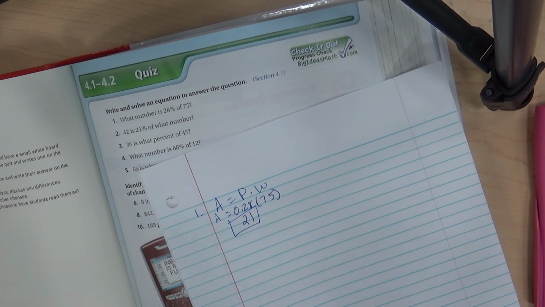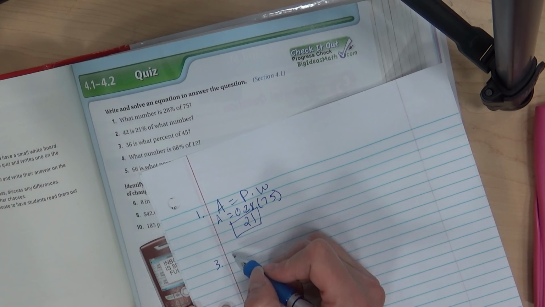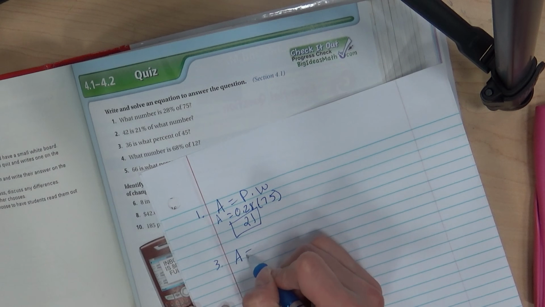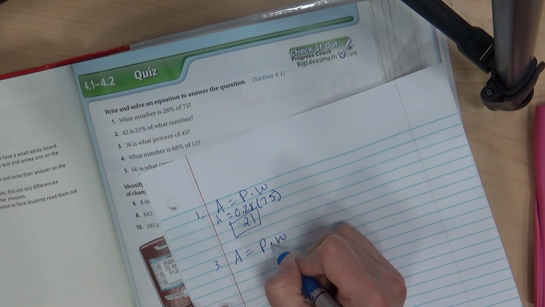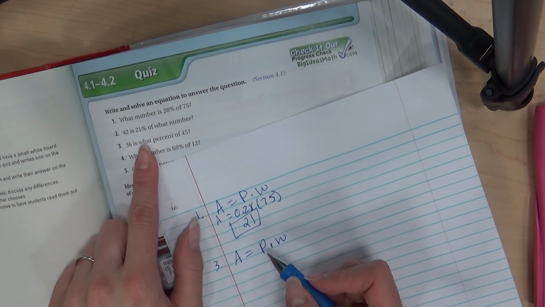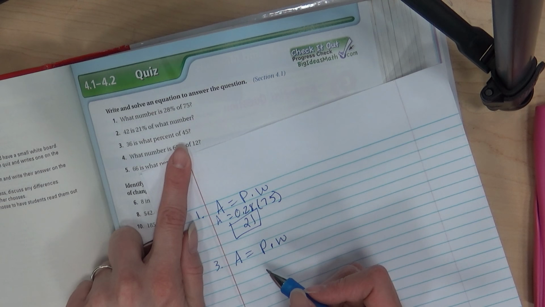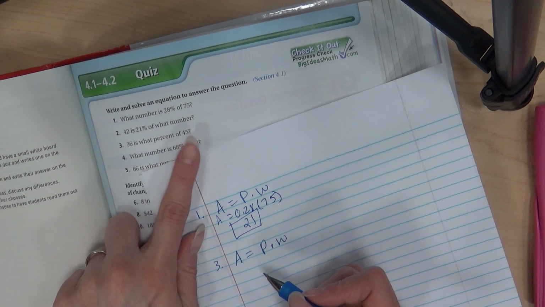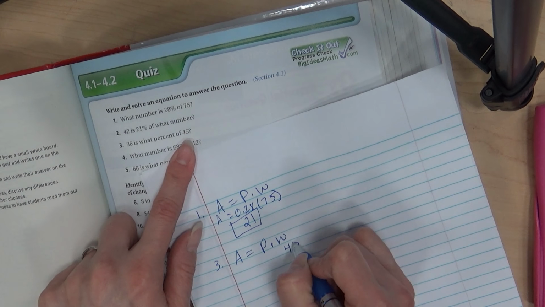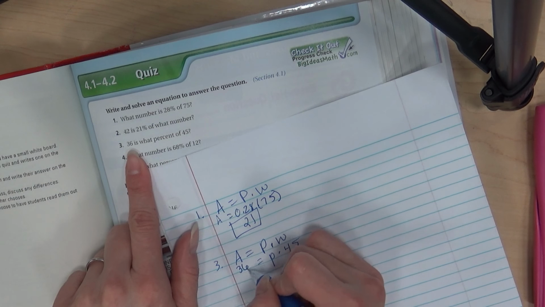What about number 3? Same directions. I'm going to start with my formula. The part equals the percent times the whole. For number 3, 36 is what percent of 45? We're looking for a percent of 45, so 45 will be the whole, and 36 will be the part.